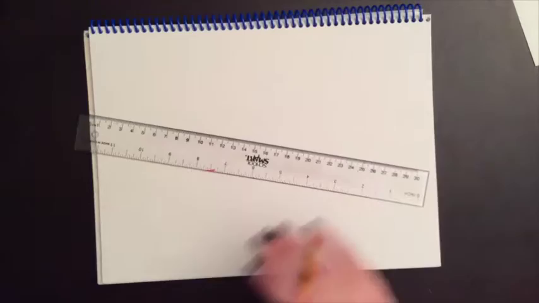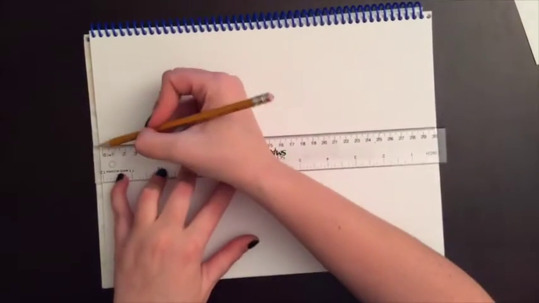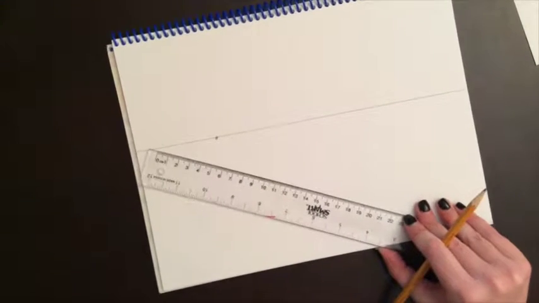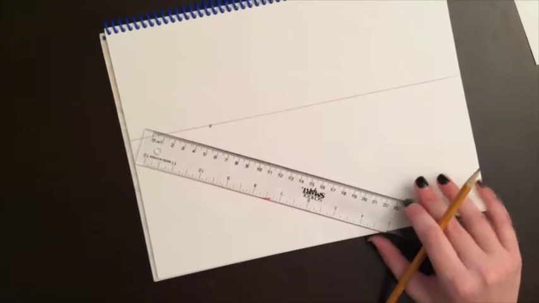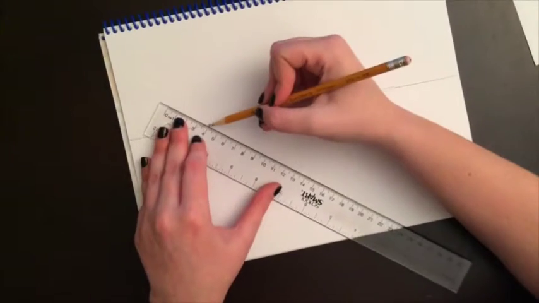Okay, let's check out another technique in one-point perspective. Again, you're doing this on your good copy paper, or you can practice it first in your sketchbook. There's my horizon line. Let's say my vanishing point is over here this time. And let's say that I'd like to create a fence. Perhaps it's on a bridge. So let's go ahead and first make the bridge.